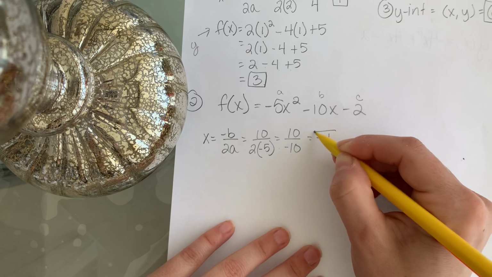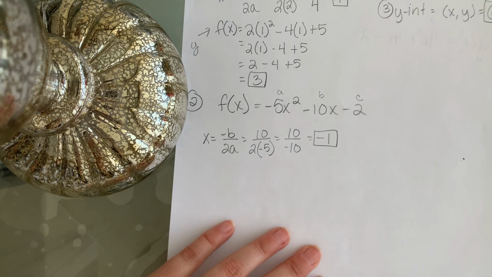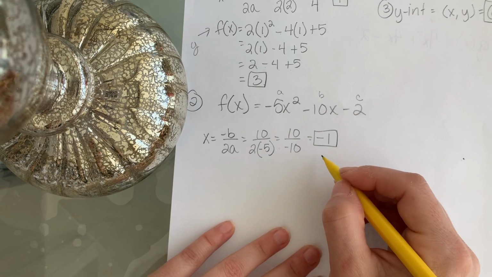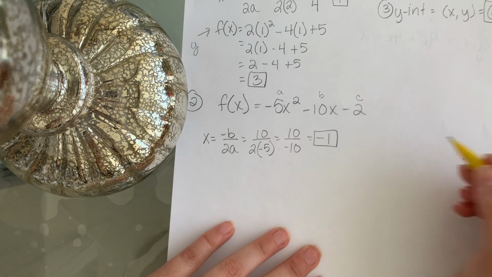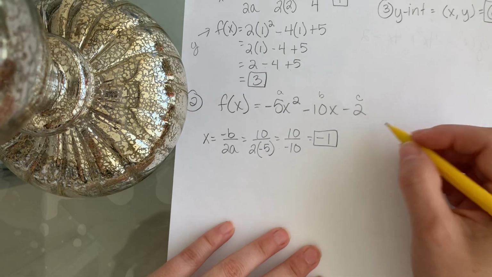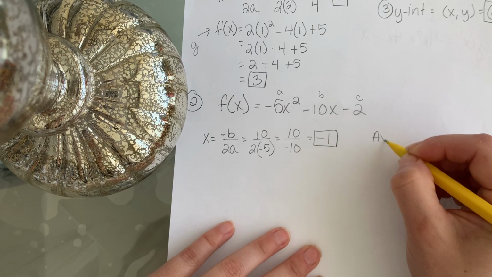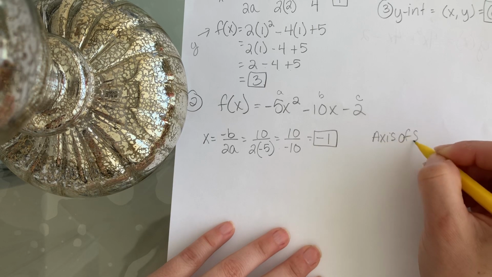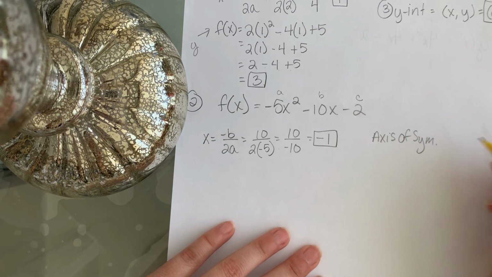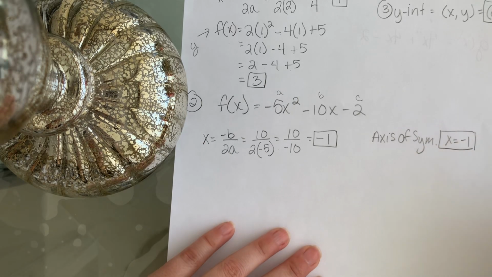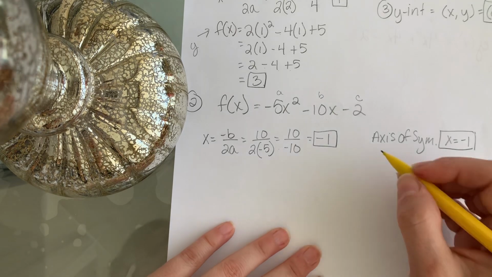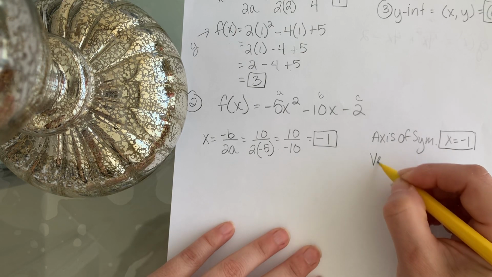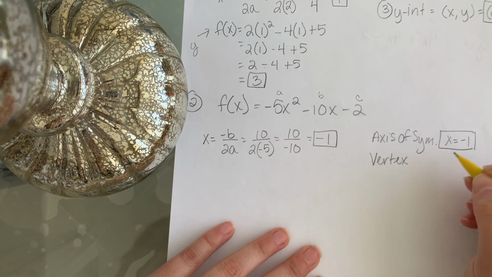What is 10 over negative 10? Negative 1. Okay, so right away we just found our axis of symmetry and half of our vertex. So axis of symmetry is x equals negative 1. Okay, then your vertex is negative 1 comma something.